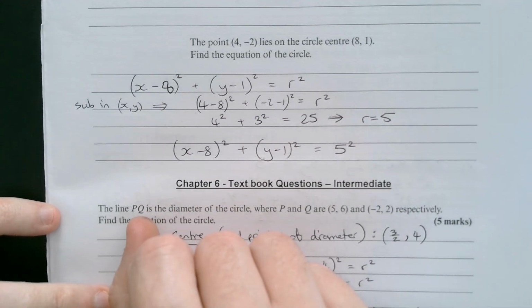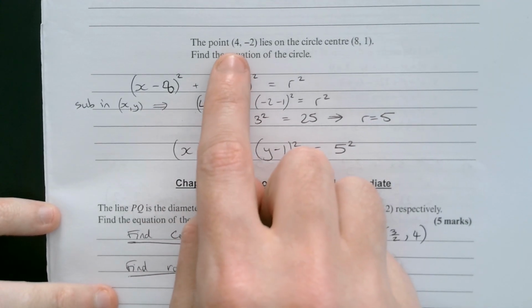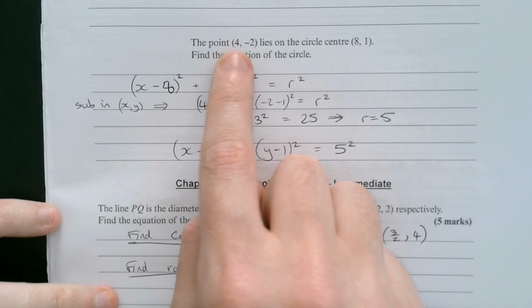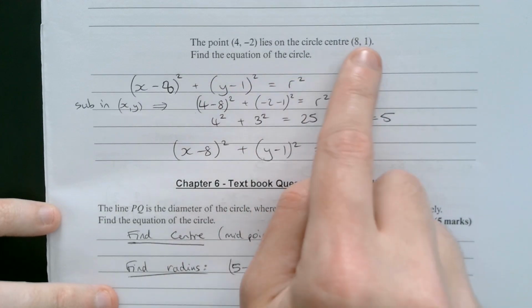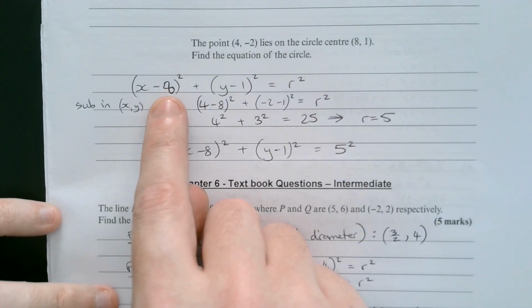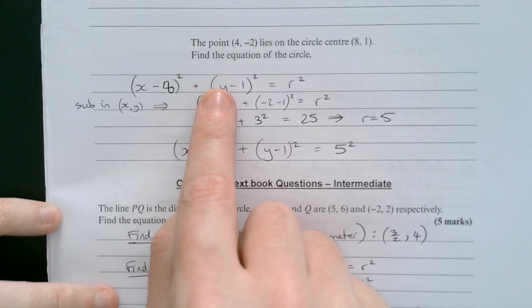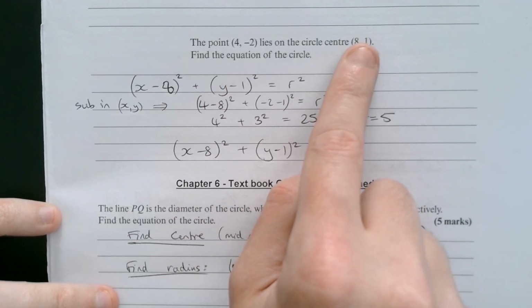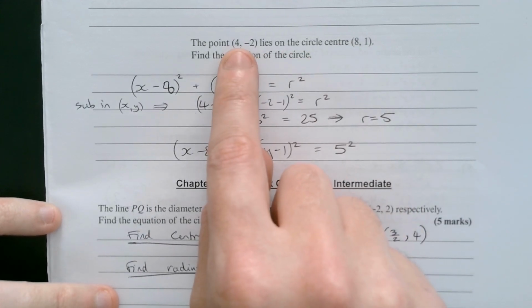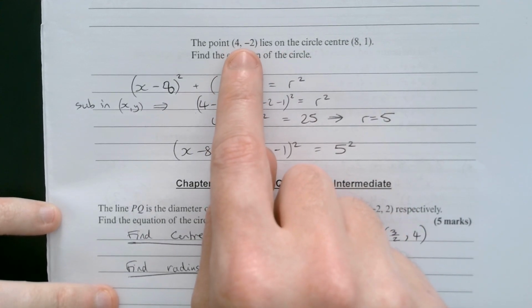This is the last of the, I think, basic questions. There's a point on a circle with a centre of 8, 1. So if you've got the centre, then you know x minus x coordinate squared plus y minus y coordinate squared equals r squared. Substitute in the point that we know lies on the circle.